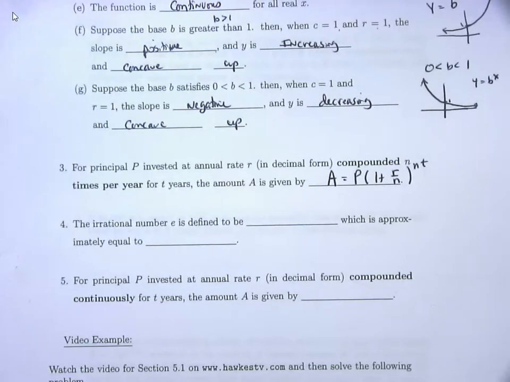This is your classic compound interest formula. P is principal, that's the amount of money you're investing. r is the interest rate in decimal form. n is the number of times a year you compound. So if I compound quarterly, that'll be 4 times a year. If I compound monthly, that's 12 times a year. If I compound annually, that's 1 time a year. If I compound daily, that's 365 times a year. Compounding is how many times a year the bank actually puts money into your account, so you can earn interest on top of interest. Okay?